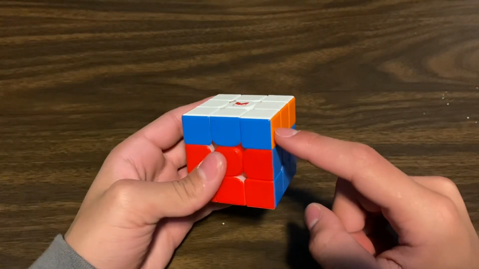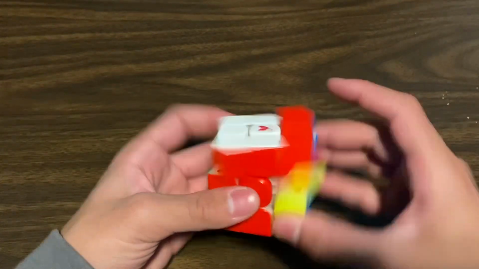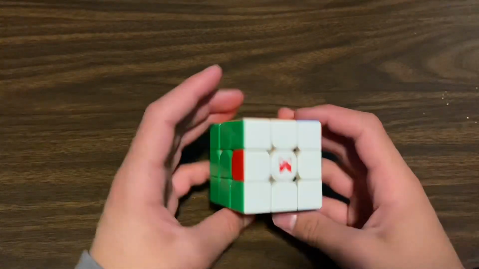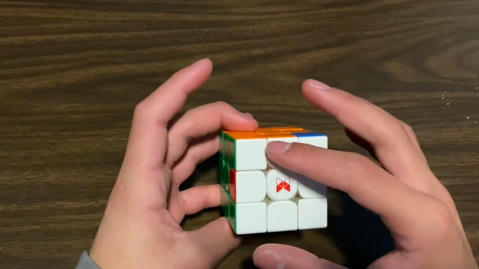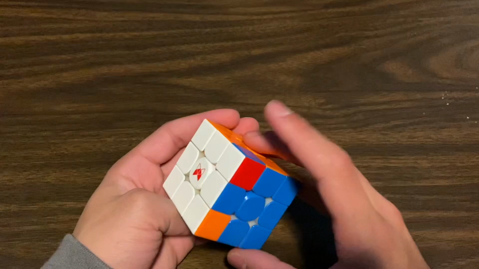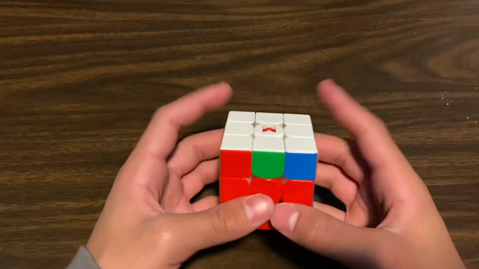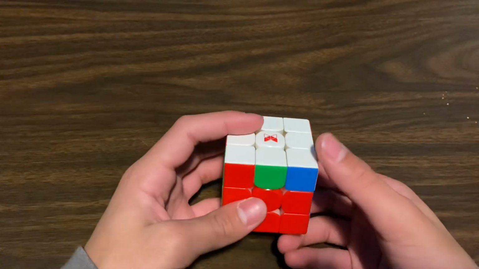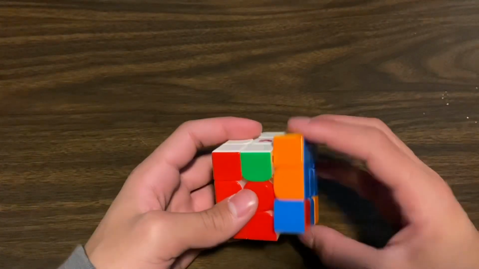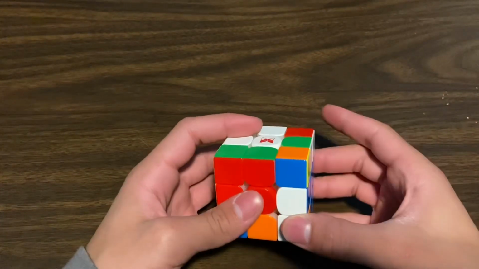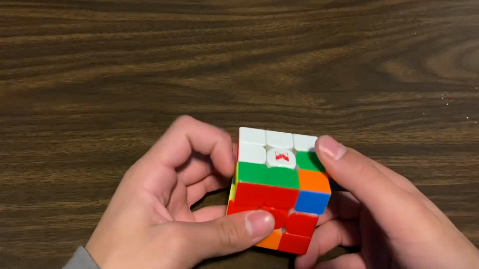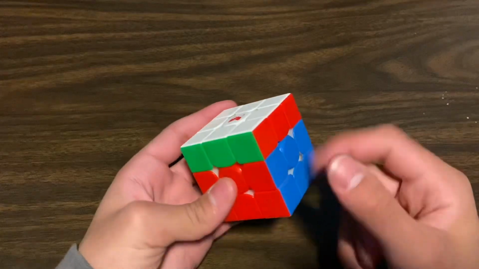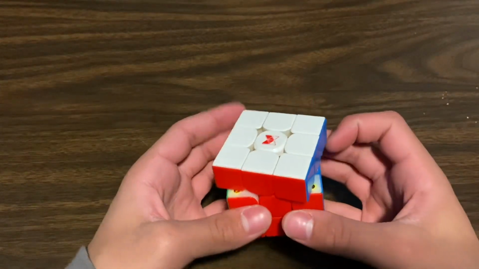Then this corner stayed in the same place, so U prime. For this is the RB perm. Recognition is the same, but the soft edge is back here, and this back corner will stay in the same place. So the alg for this goes like this. And this corner stays in the same place, so U AUF.